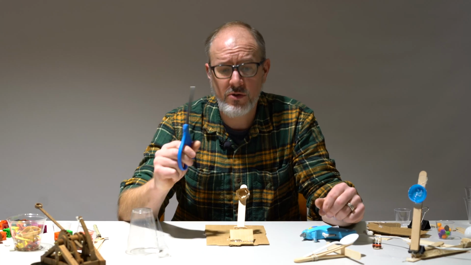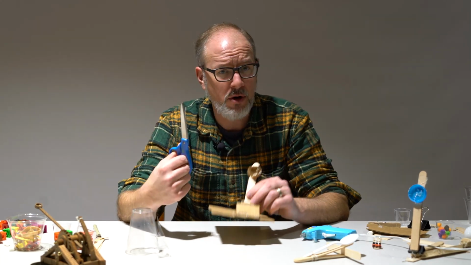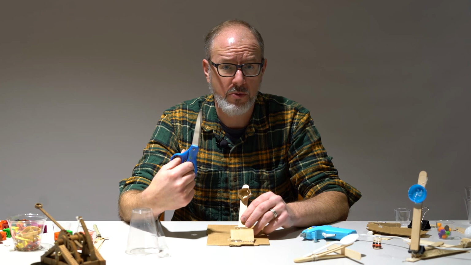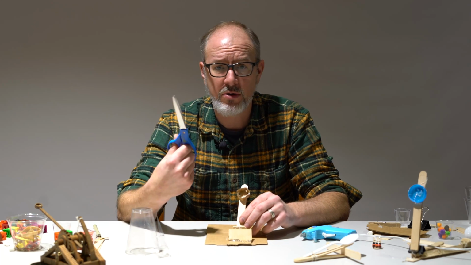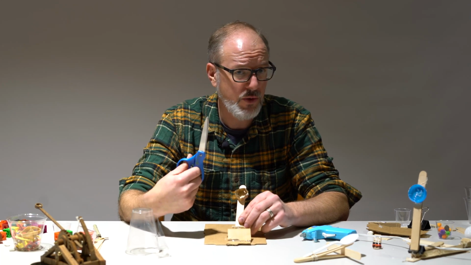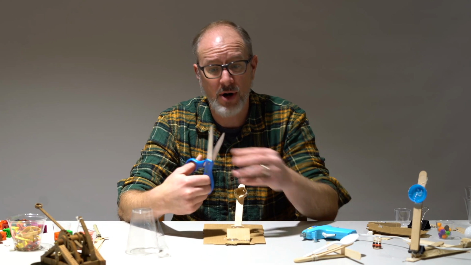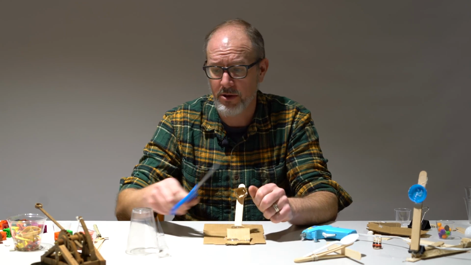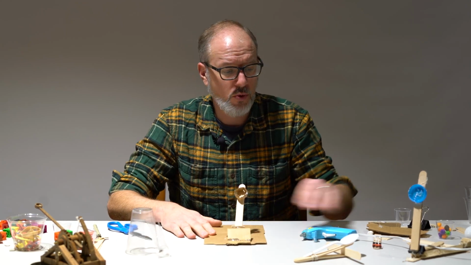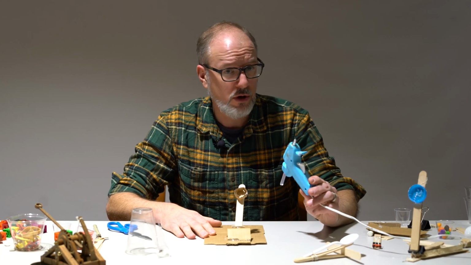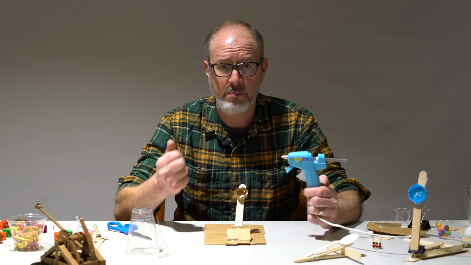Some safety tips when building your catapults. If you're using scissors and you're cutting through something other than paper, have an adult help you with that. Scissors are only built to cut paper. If you cut anything else with them, it's dangerous and they can break, or you can cut yourself pretty badly with them. If you're working with hot glue, work with an adult. Hot glue guns get very hot and they can burn your skin.